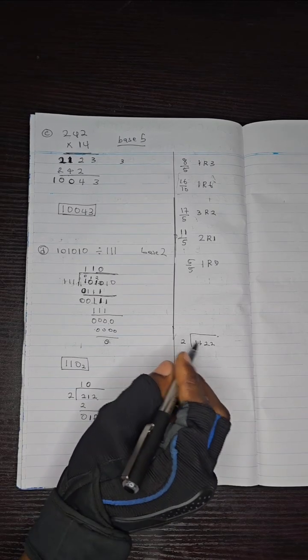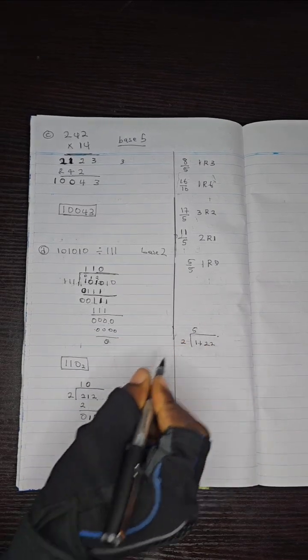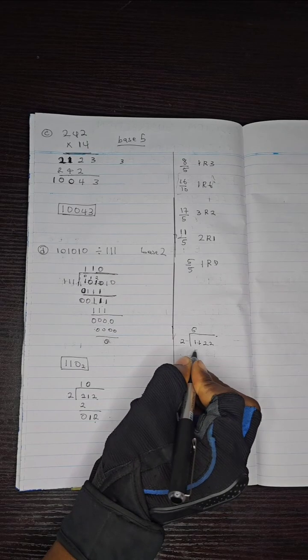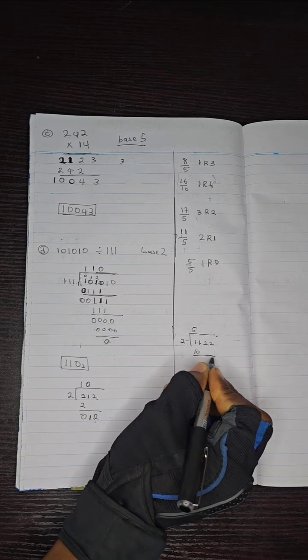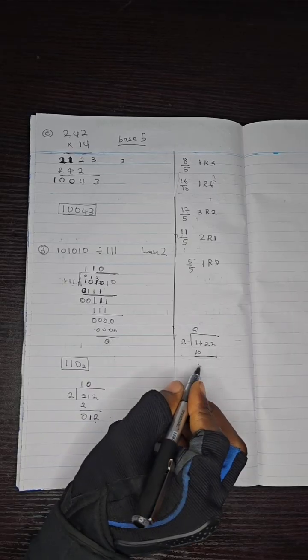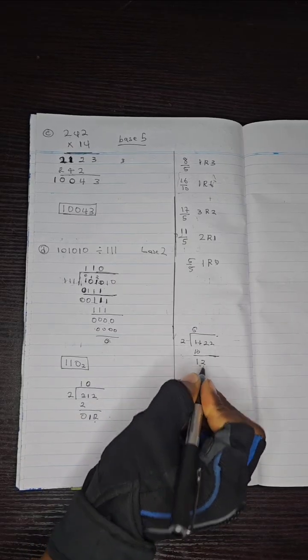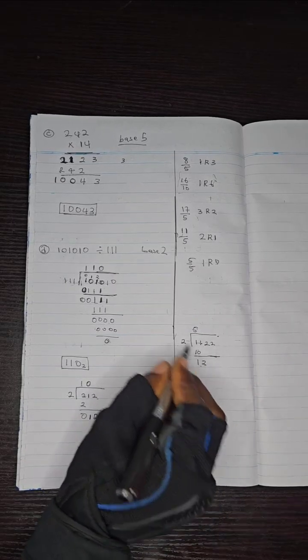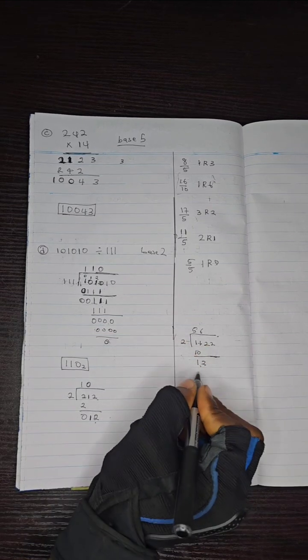11 divided by 2, we have 5. 5 times 2, we have 10. Then we now subtract, we have 1. So the next thing, we start dropping. 12 divided by 2, we have 6. 6 times 2, 12.